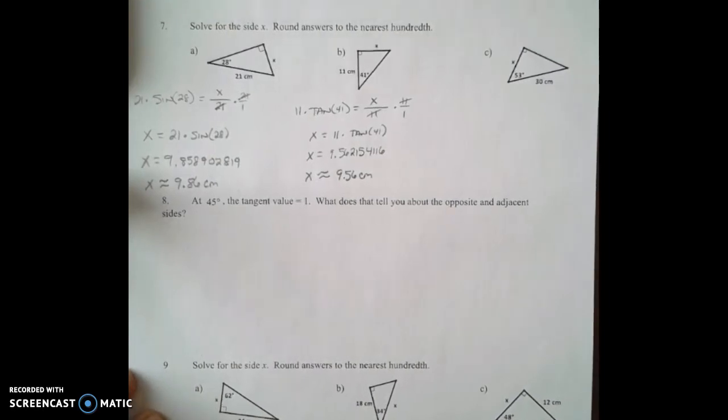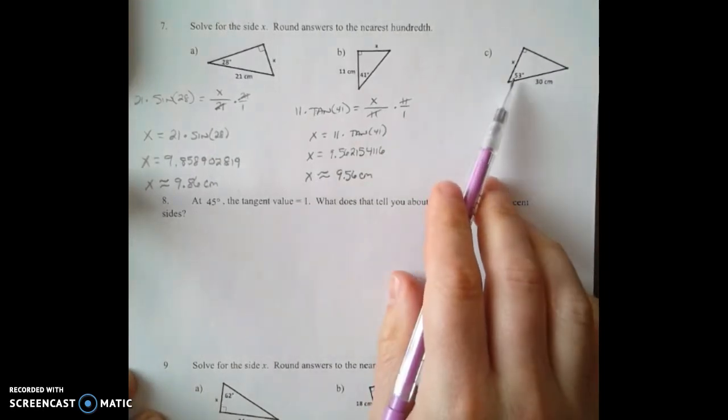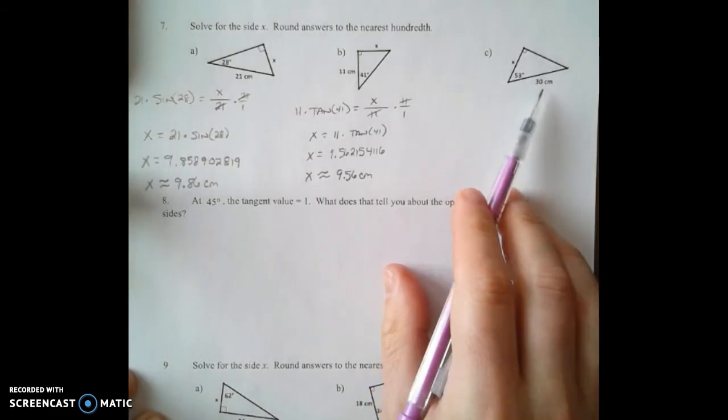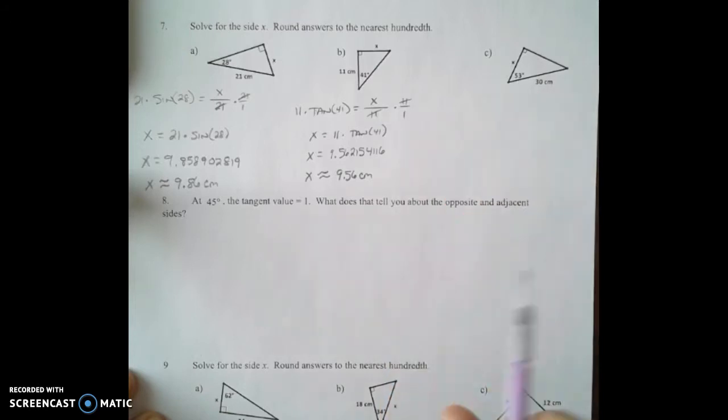In example C, we're given a 53 degree angle. We're looking for the adjacent side, and they gave us the hypotenuse, so we're going to be using cosine. Cosine is adjacent over hypotenuse.